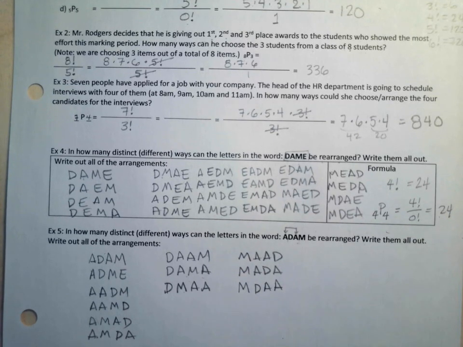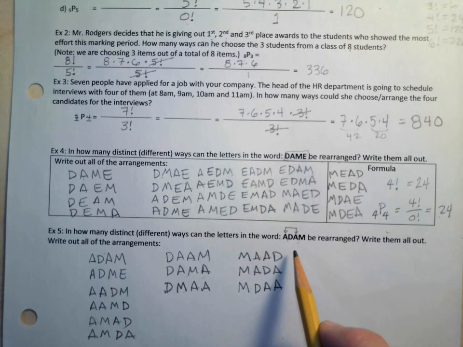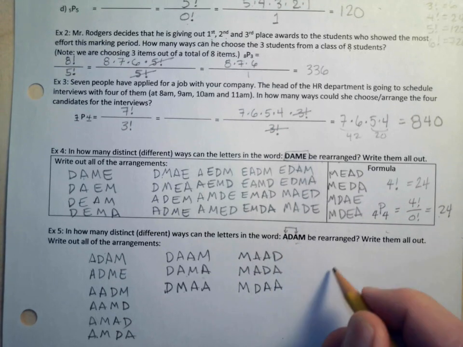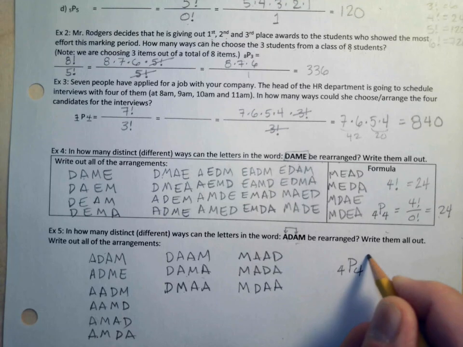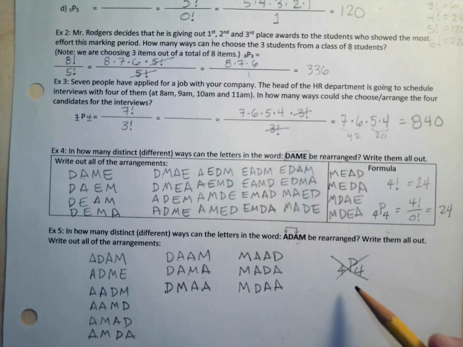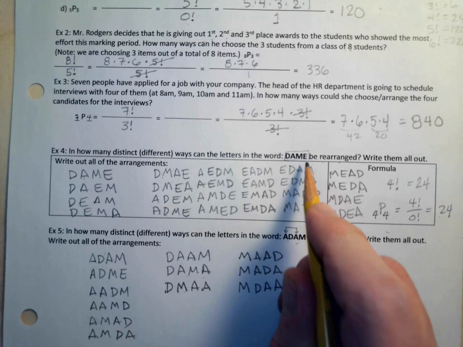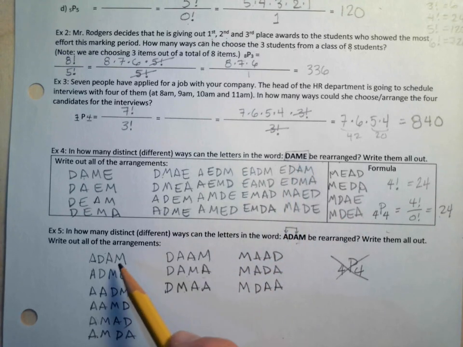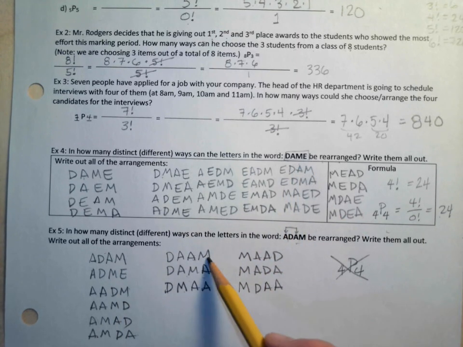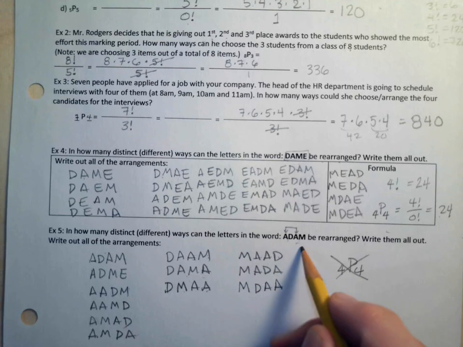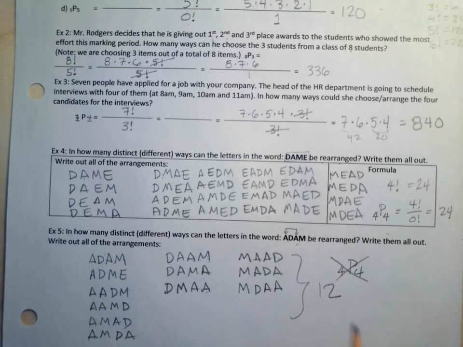So notice there's quite a few less, even though we still have four letters. It's not going to be a permutation of 4 choose 4 because of the repeated letters. They're not 4 distinct letters like Dame was. So how many do we have? 1, 2, 3, 4, 5, 6, 7, 8, 9, 10, 11, 12. So it looks like 12.